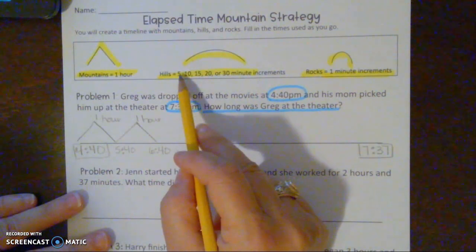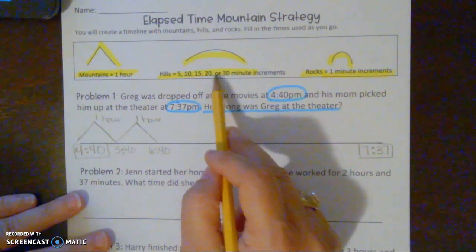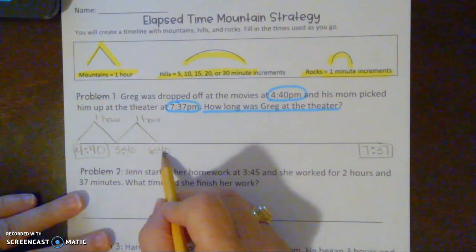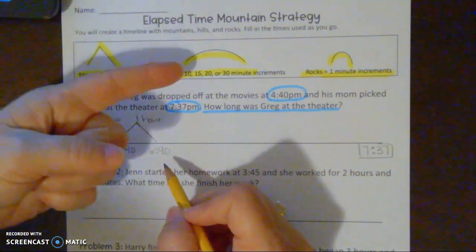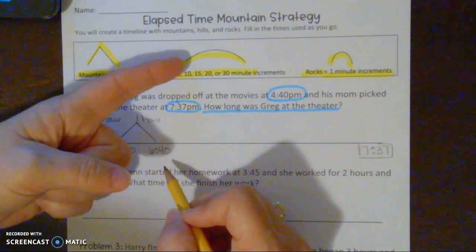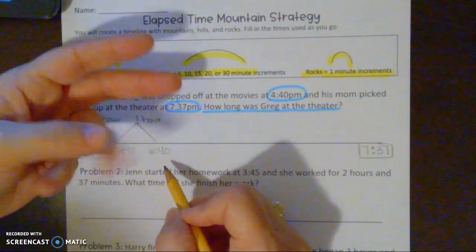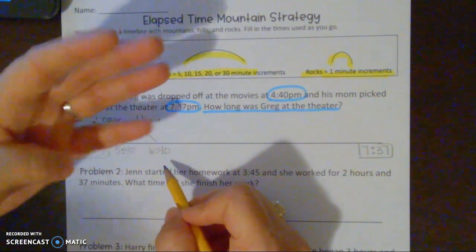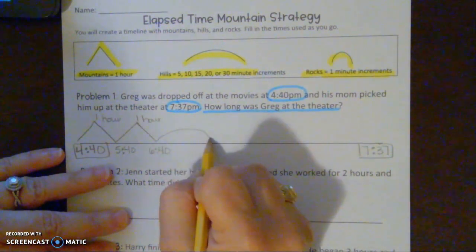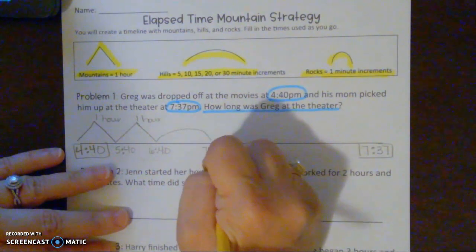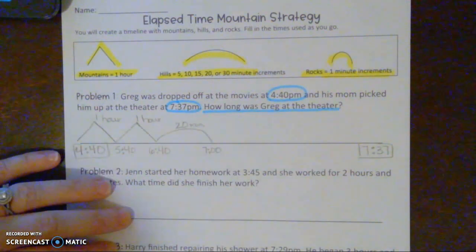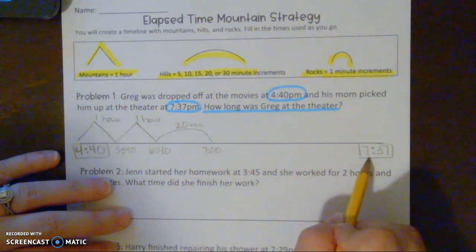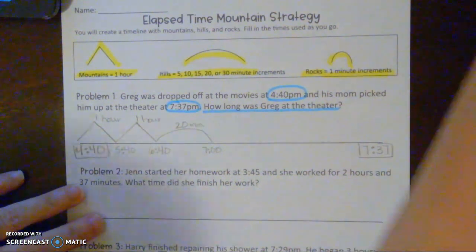Right here, we're going to start moving in 5, 10, 15, 20, or 30-minute increments. If I'm at 6:40, I can make a 20-minute jump and get to 7 o'clock, because I can say 6:40 and count 5 minutes: 6:45, 6:50, 6:55, 7 o'clock. So let's draw a hill and mark our time at 7 o'clock and label our 20 minutes. Now at 7 o'clock, we still need to get to 7:37. Let me zoom this in.